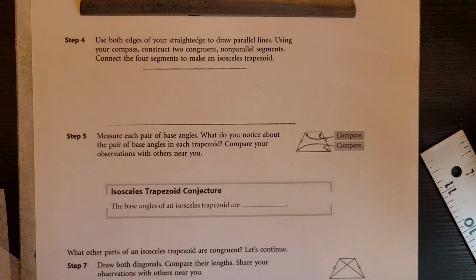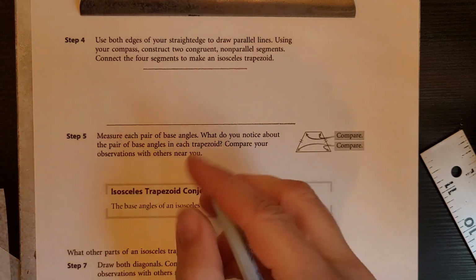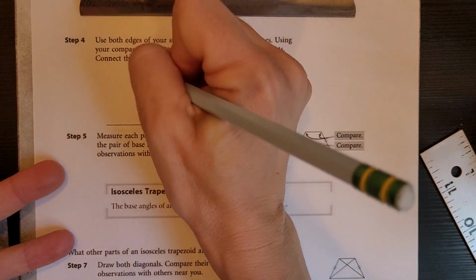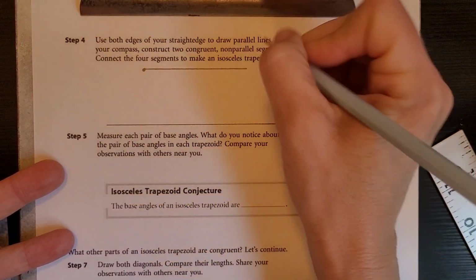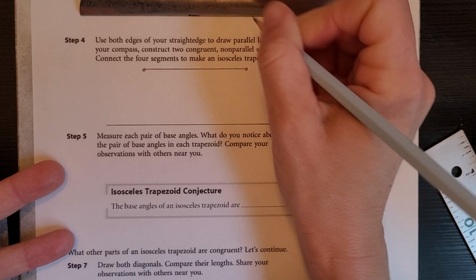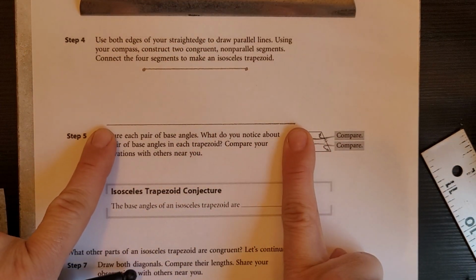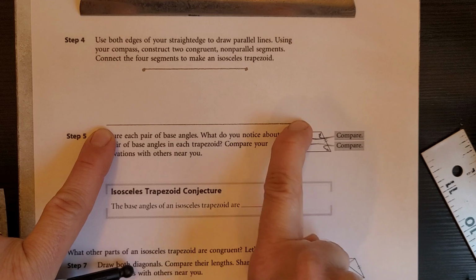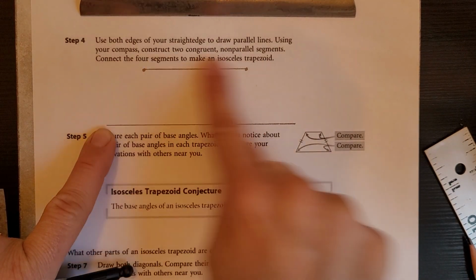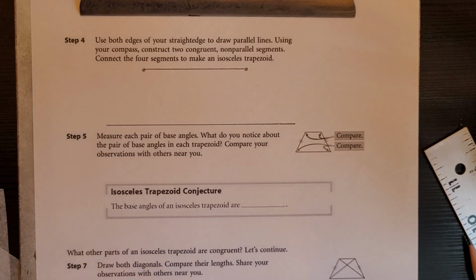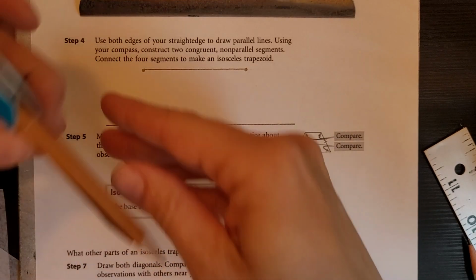Okay, so to make this an isosceles trapezoid, here is what I would do. I would start at the top base because I think that's kind of easiest. And I would mark the two endpoints of the segments. And then I want you to notice that my bottom base is a little bit longer. It doesn't have to be that way. You could have the top be longer than the bottom. But remember, we don't want to make a rhombus or something like that. We want to make sure it's a trapezoid.